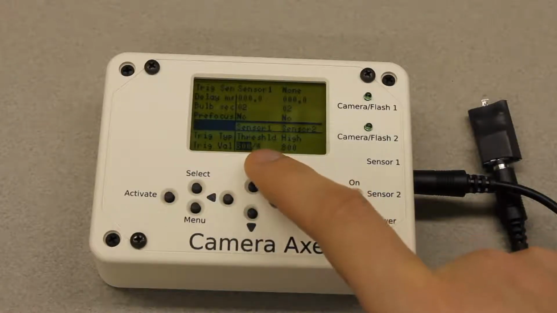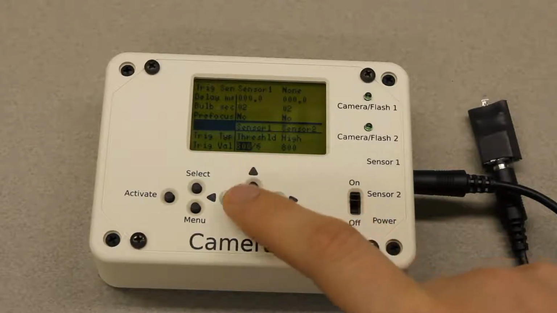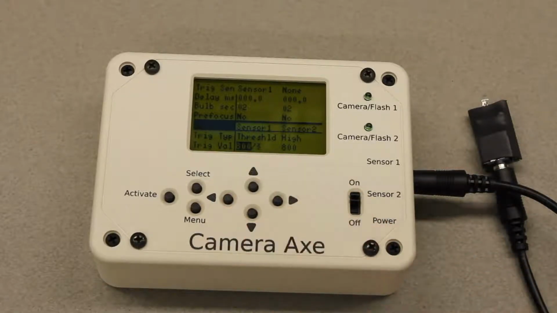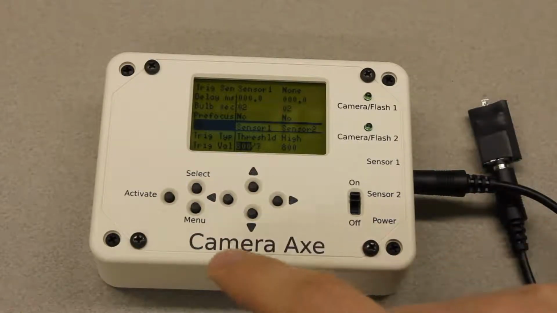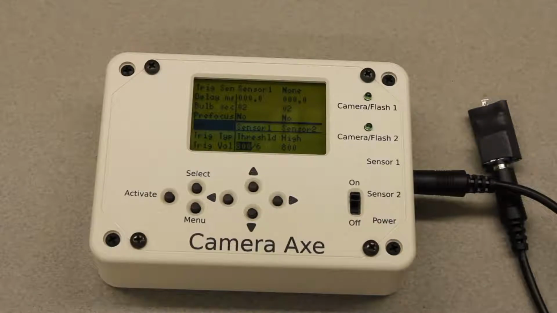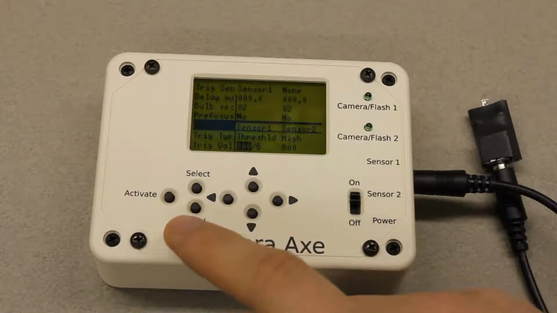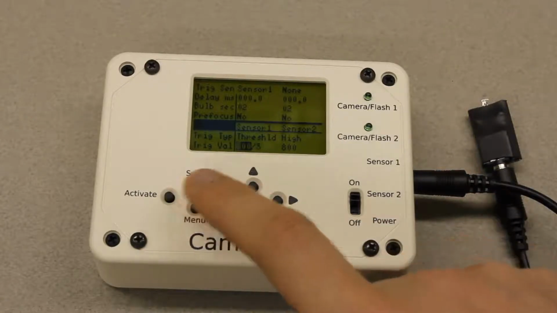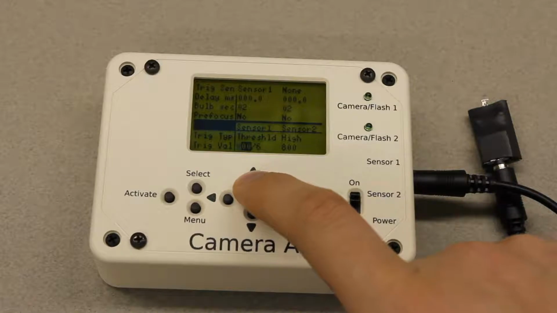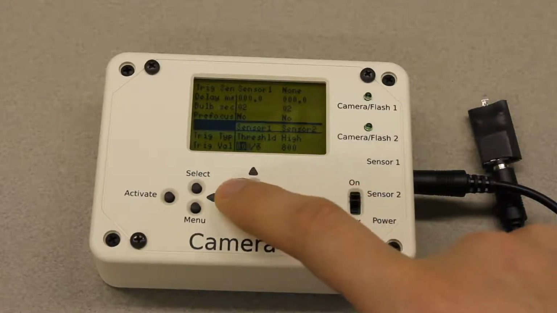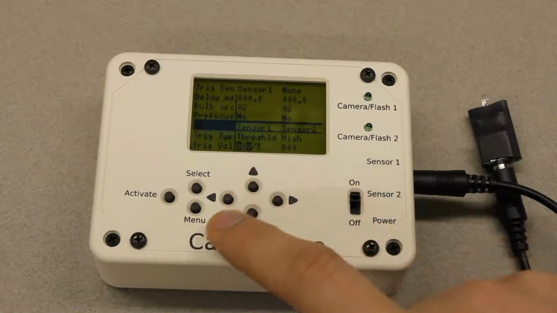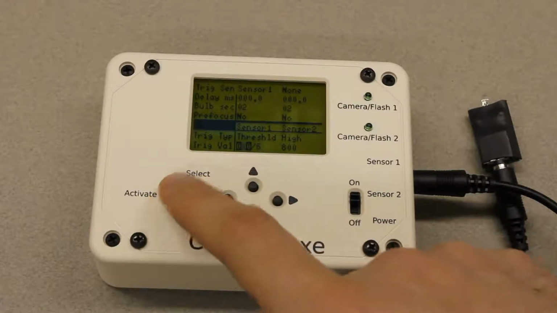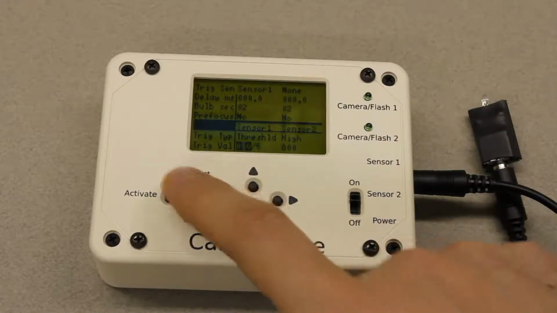Now the second value here that's constantly changing between 3 and 6 is the values being read by the Camera Axe, and that gives you an idea of what your default threshold value is in the environment you're in. So we want to set this to something a little higher than the threshold we're seeing. So I think I'll set it to 10 here. That seems like a pretty good value.